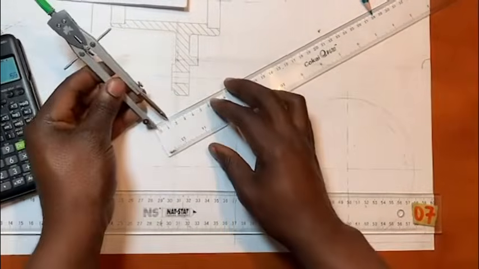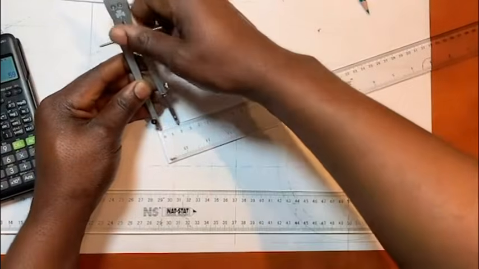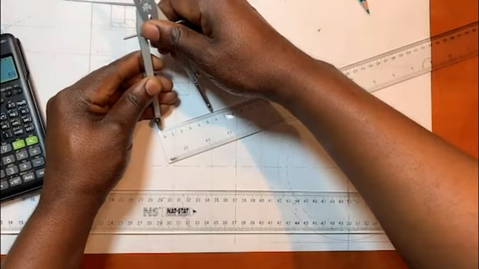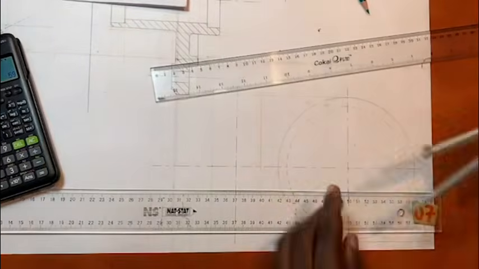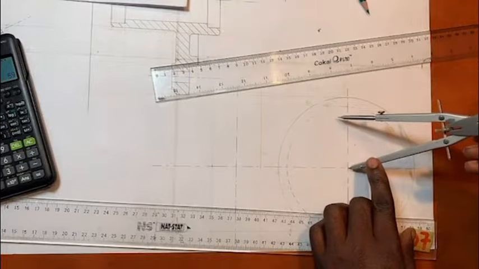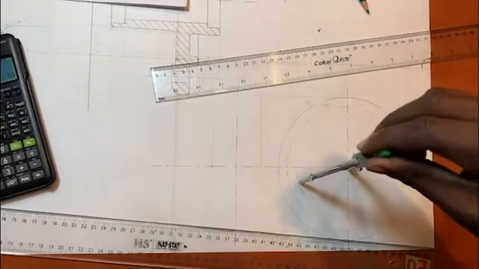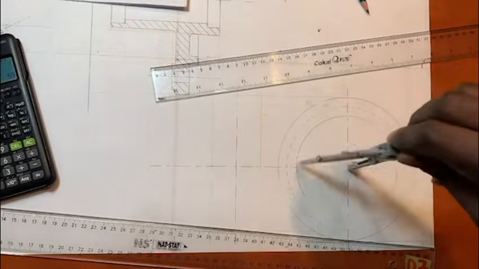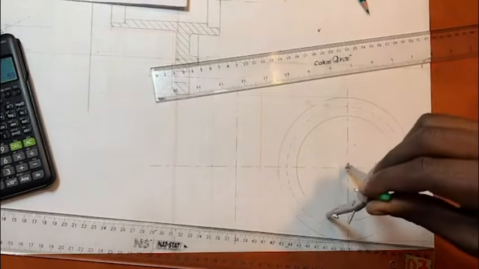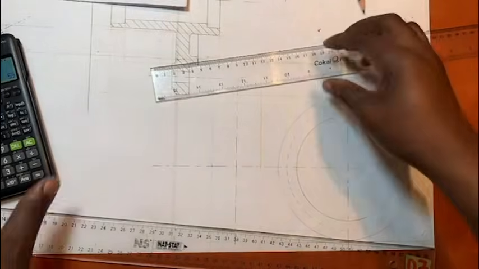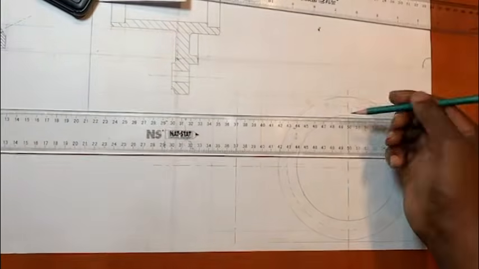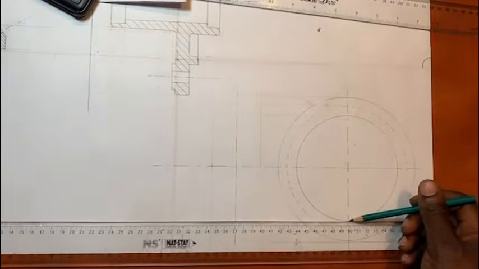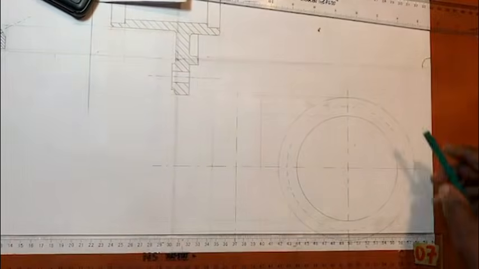Which is 59. It's going to be solid. Then after you drew it, take this point on the circumference horizontally towards the front, faint.